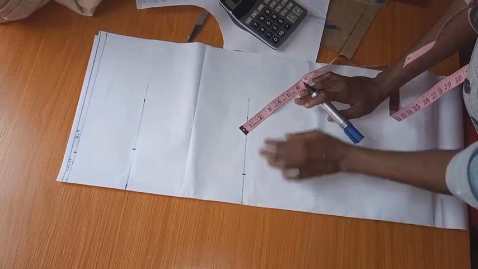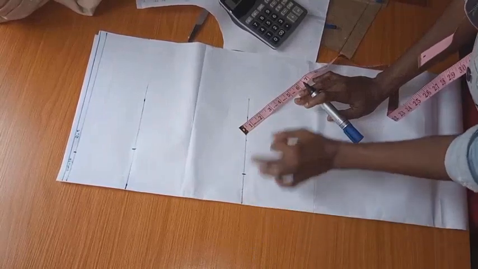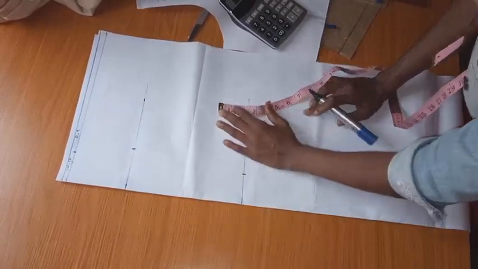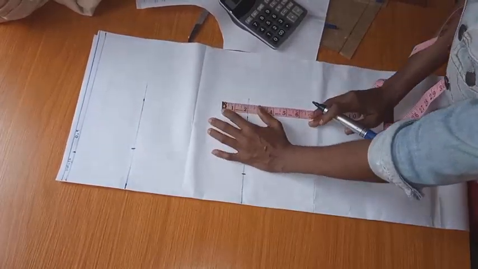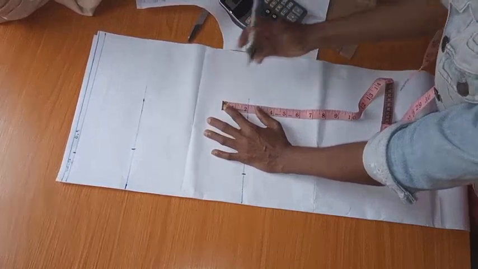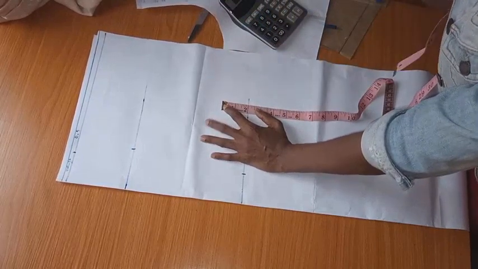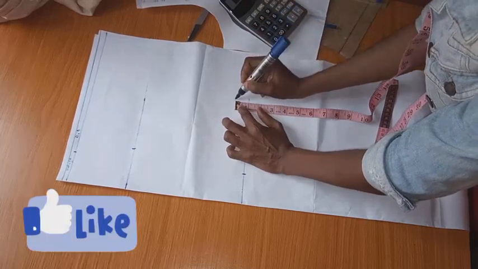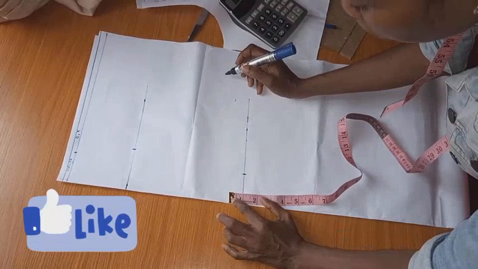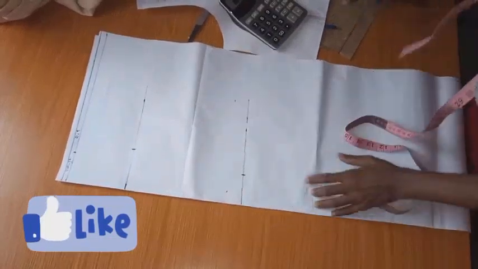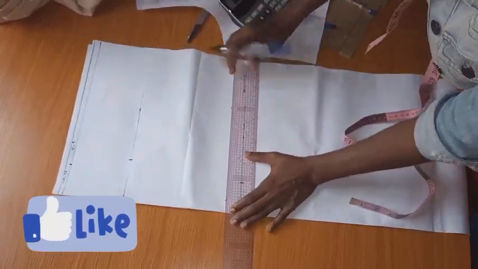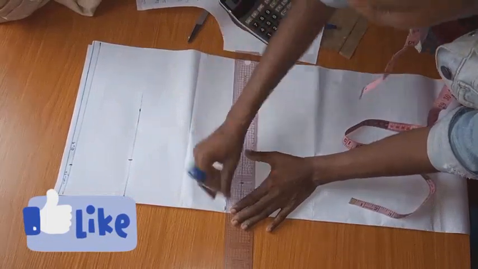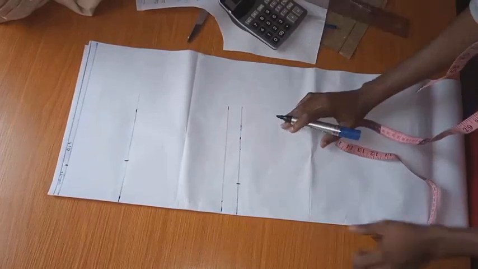So the next measurement, let me say this, you're not using your exact knee, because if you use your exact knee, you won't be able to walk properly. So the right thing to do is to go up by as much as 4 inches, or from 2 to 4 inches, but here I'm going to do 2 inches above the knee. Okay, so you can mark it down here to give you a straight line. So 2 inches above the knee is fine. Don't use your exact knee position, because if you use it, it's going to be very tight for you.